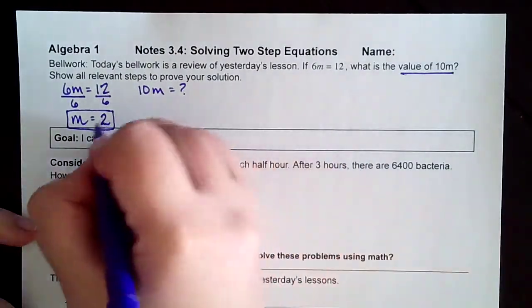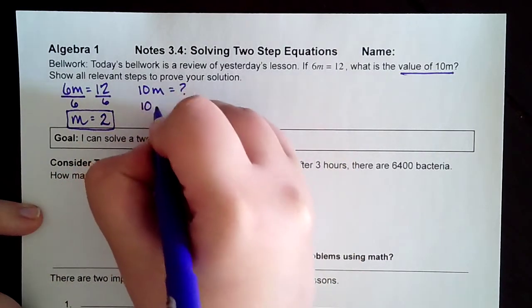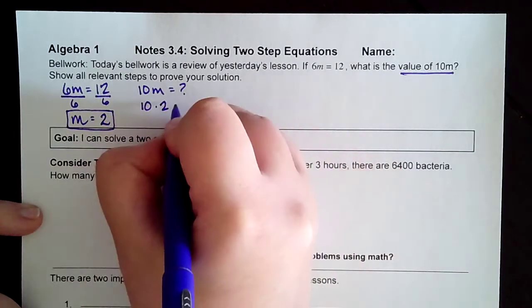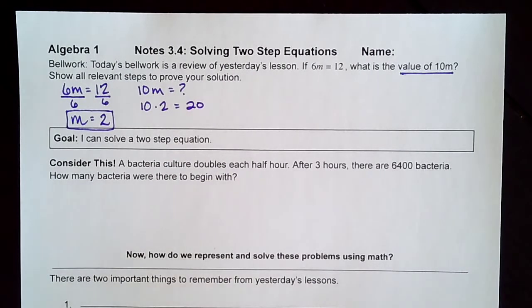10m. Now that we know that m is 2, we can get rid of m, plug in the number that we have, and solve to find that our answer for the value of 10m is 20. Now that was just a one-step equation, so today's goal is to be able to solve a two-step equation. And notice I didn't say with addition, subtraction, anything like that, because with two-step equations, we're actually going to be combining everything that we've learned in the last two lessons together.